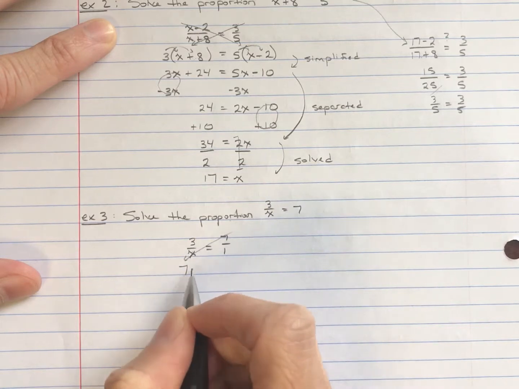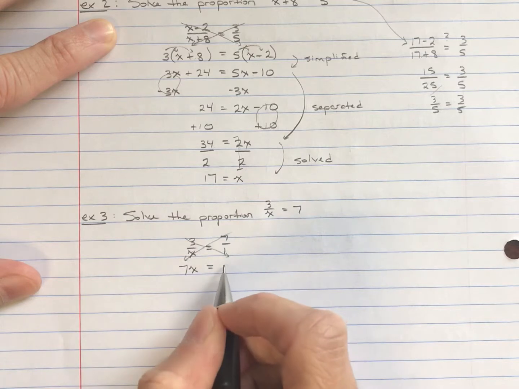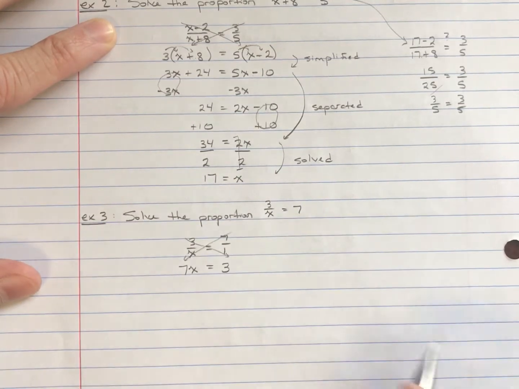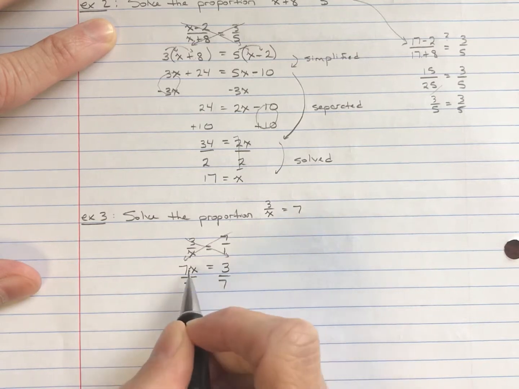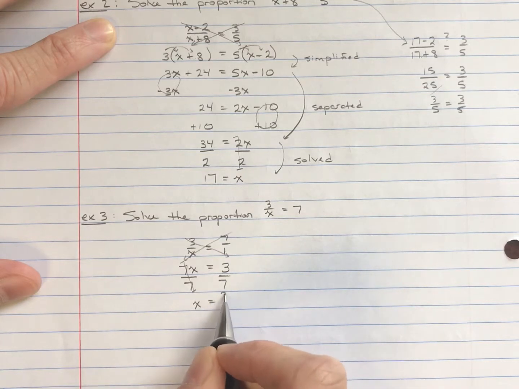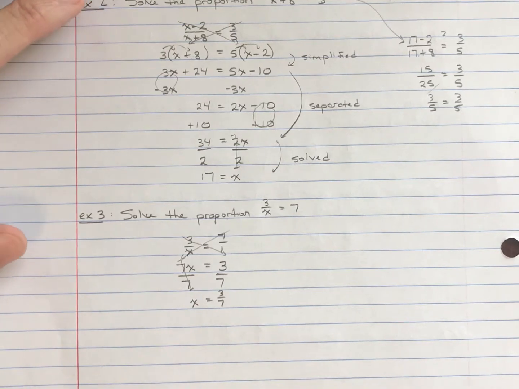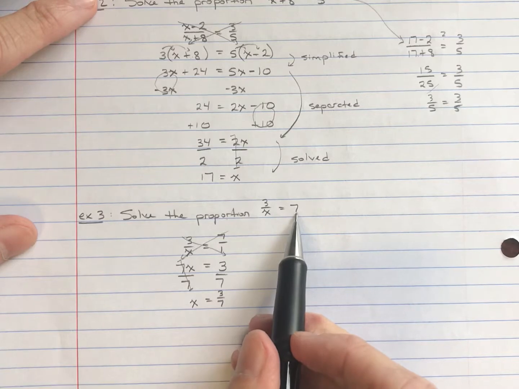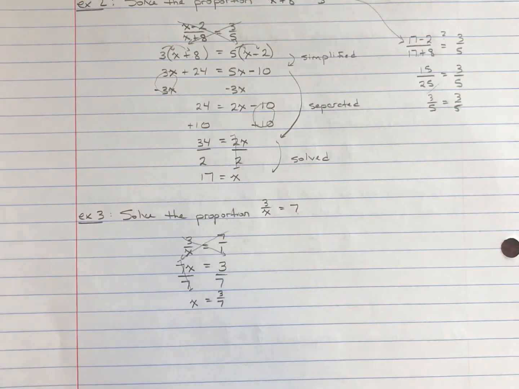So I'll multiply 7 times x. I'll multiply 3 times 1. Of course, that's just 3. And then to solve for x, I'll divide both sides by 7. And that gives me the 1 here. And I have x. And I'll just leave it as a fraction. x is equal to 3/7. So another look at how things might look a little bit different, but you can still make proportions out of things by using the number 1 and the fact that the number 1 under a number has the same value as the number itself.